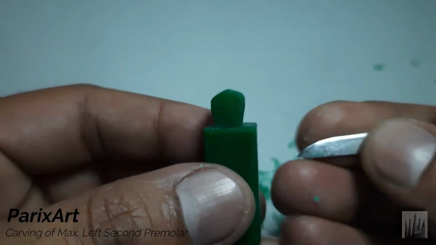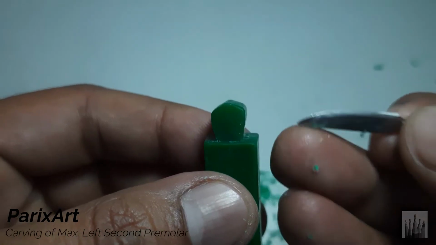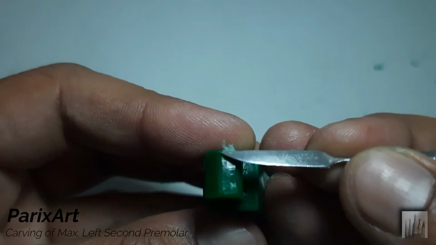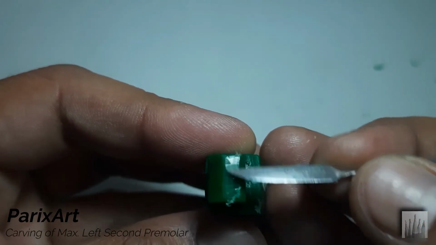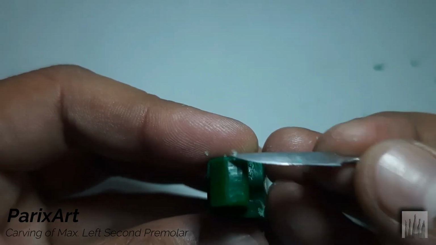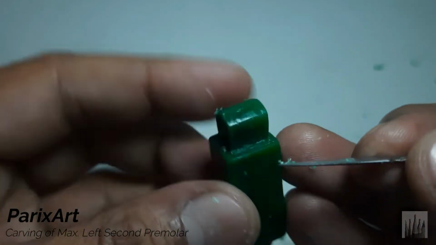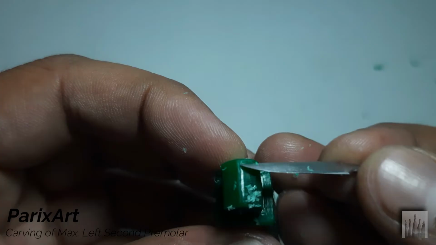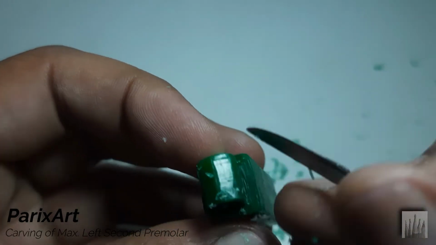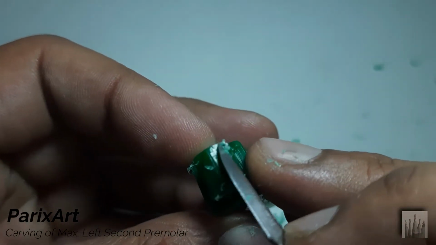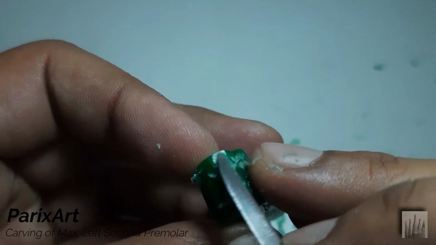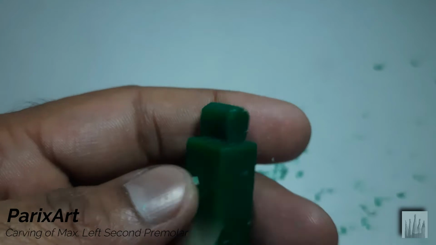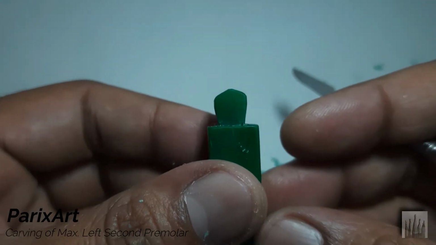See the contours now? Just a little more work on the slopes to make them even. See now?